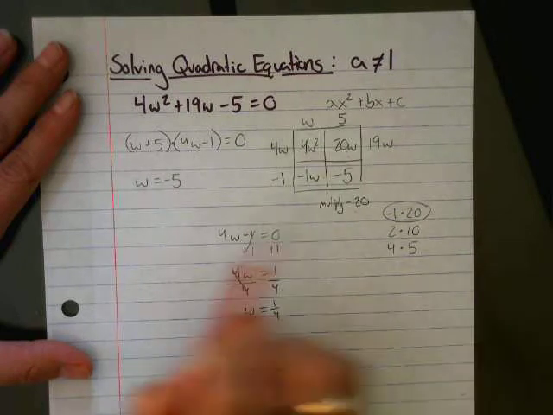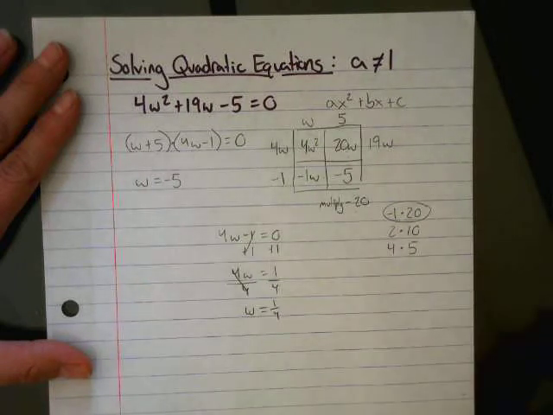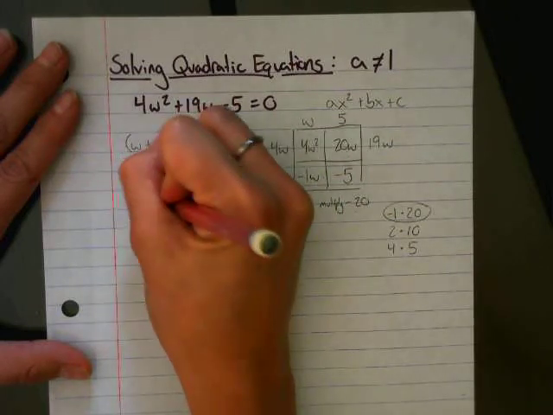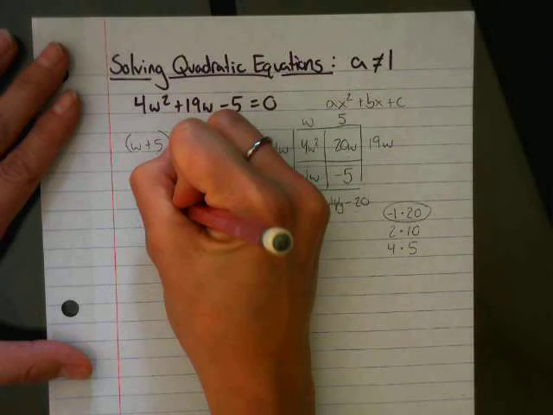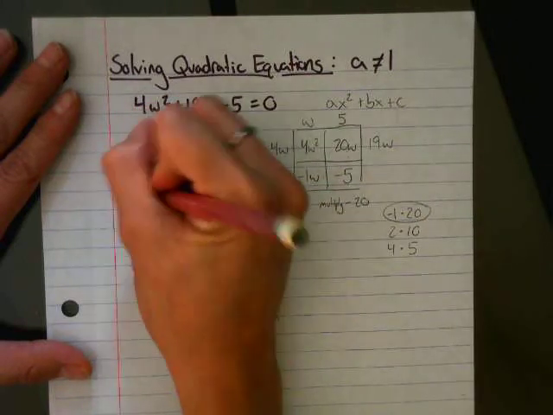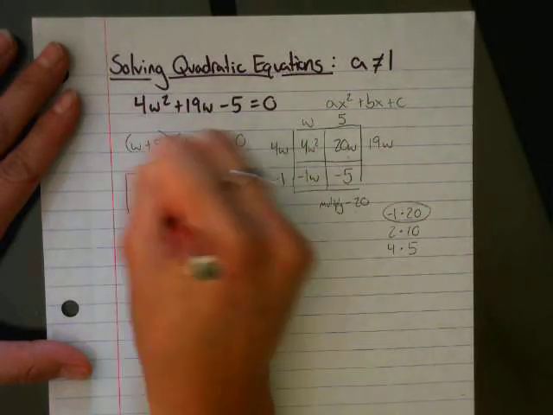So 1/4 would be the value that we could plug in here that would make this part of our factors equal to 0. So my second solution would be w equal to 1/4. And these would be my two solutions to this quadratic equation.